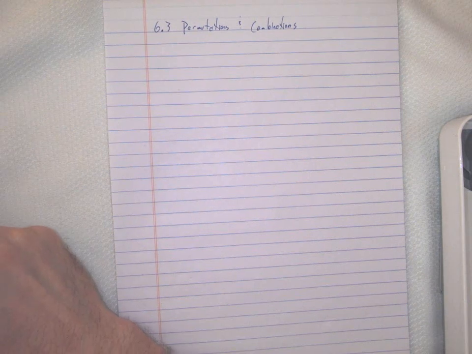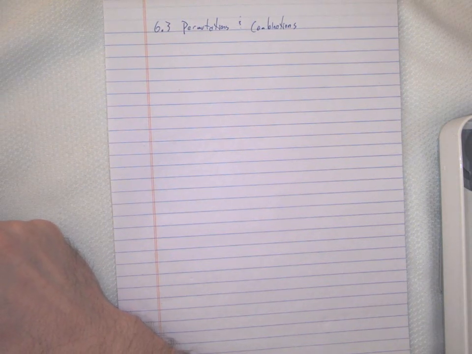This is section 6.3. So the permutation stuff should be pretty familiar. It's when we start getting into the combinations that things become a little more interesting and novel.